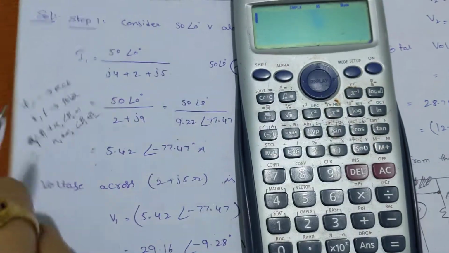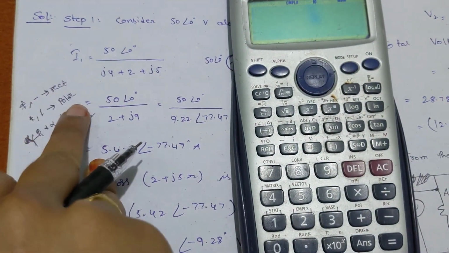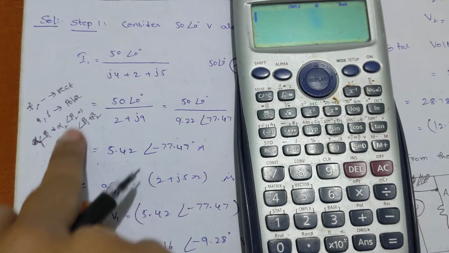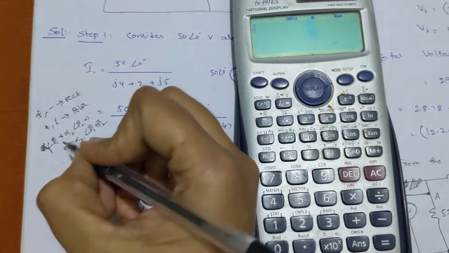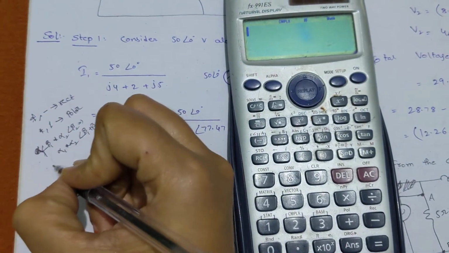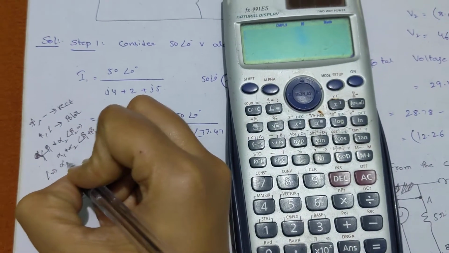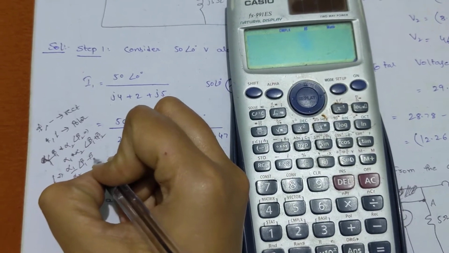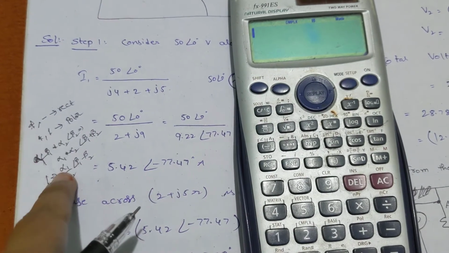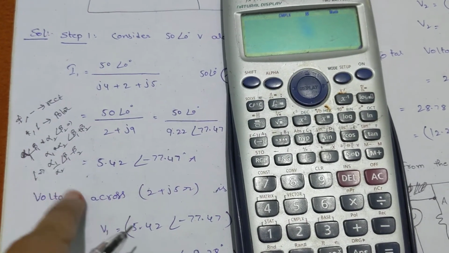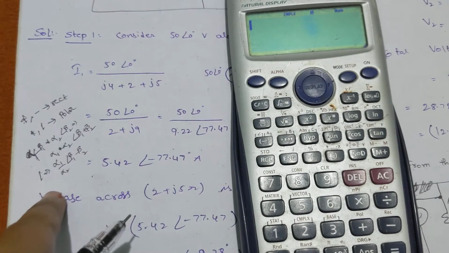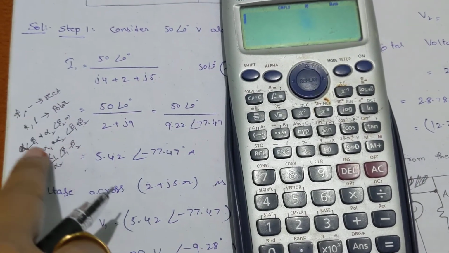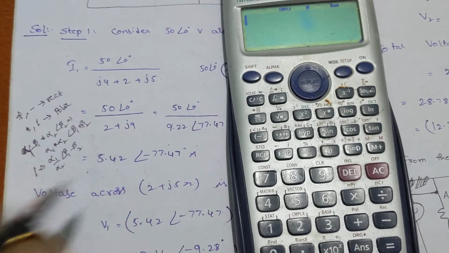That means if you want to perform multiplication of two polars, the magnitudes can be multiplied but the phase angles should be added up. Similarly for division, magnitudes will be divided and the phase angles will be subtracted. Please remember these two formulas. You studied this in complex numbers in your plus 2. If you may forget right now, please remember this one.